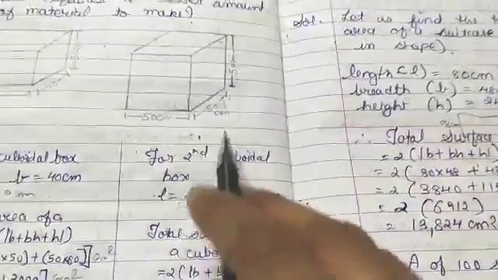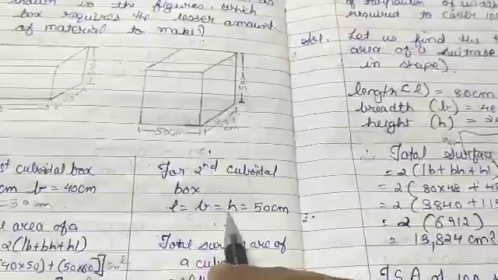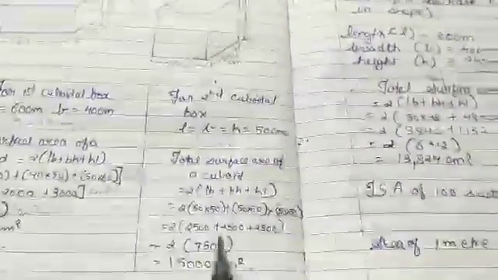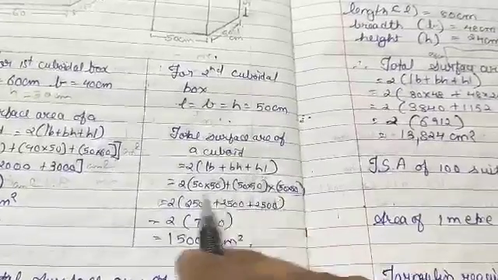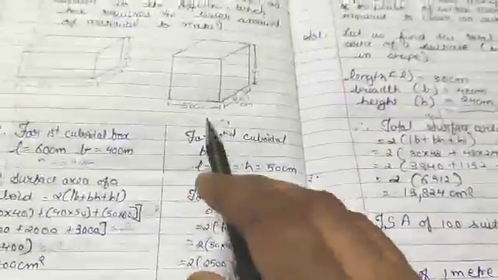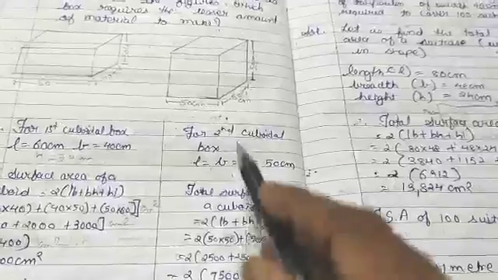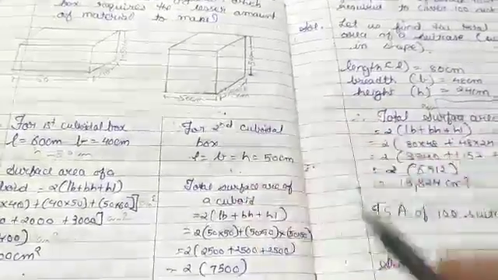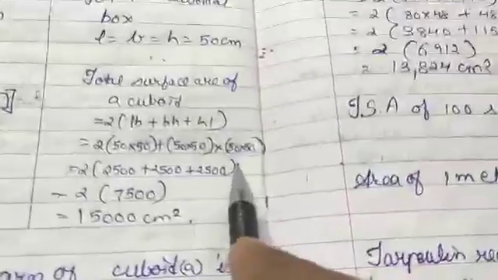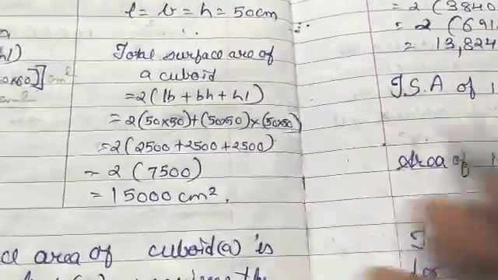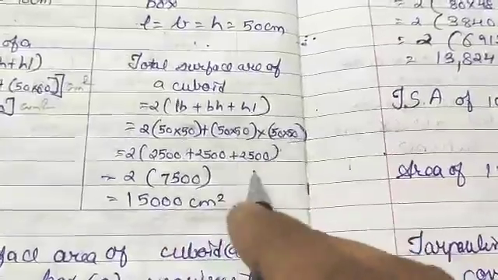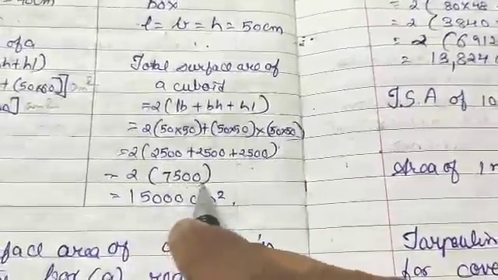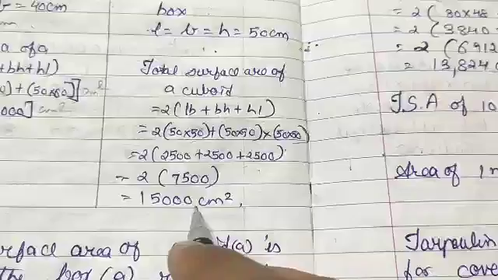Now let us find the total surface area of this cuboid, in which length, breadth and height are all the same, 50 centimeter. So apply the formula 2(lb + bh + hl), that is lb is 50 into 50, bh also 50 into 50, and hl also 50 into 50. All are the same. So 50 50s are 2500, 2500, 2500. When you add, you will get 7500 multiplied by 2, 15,000 centimeter square.